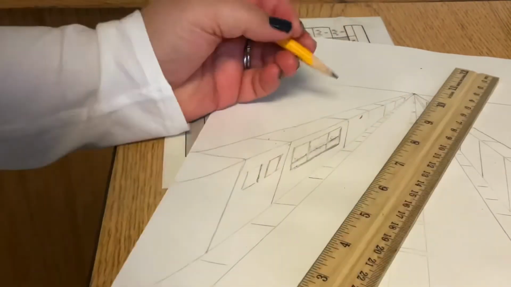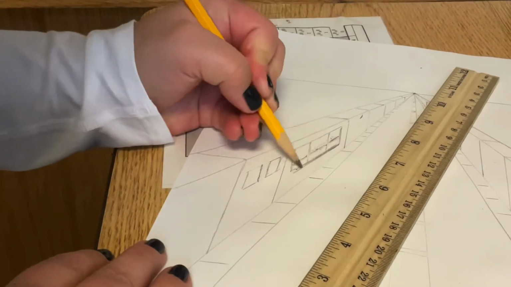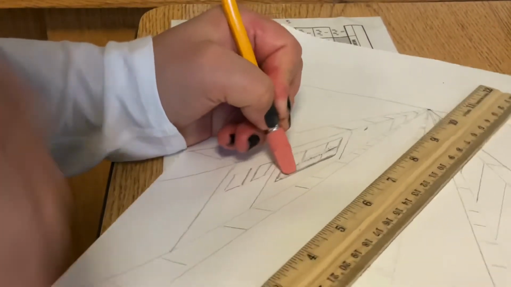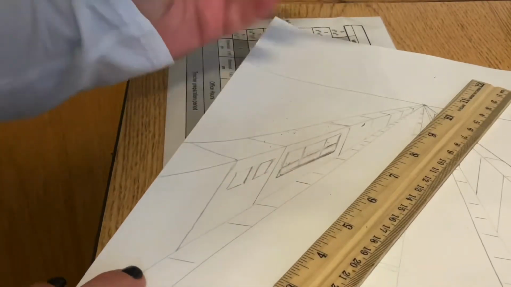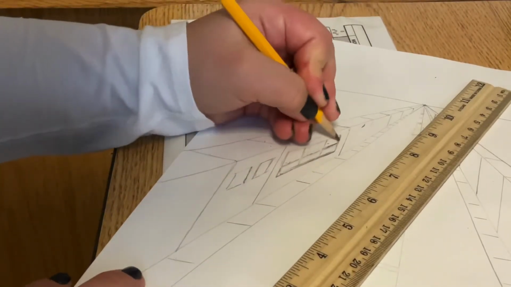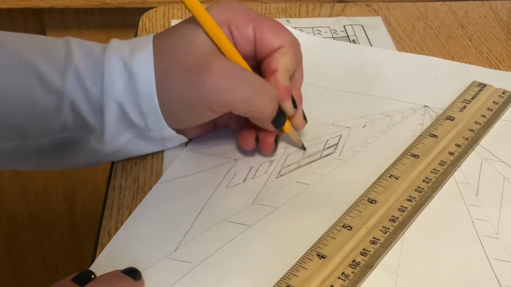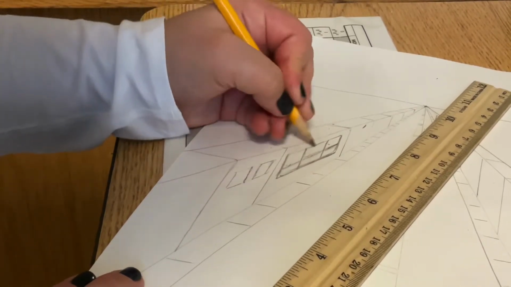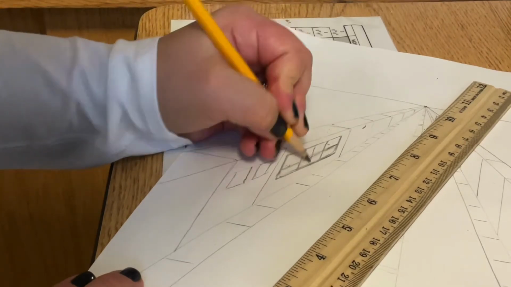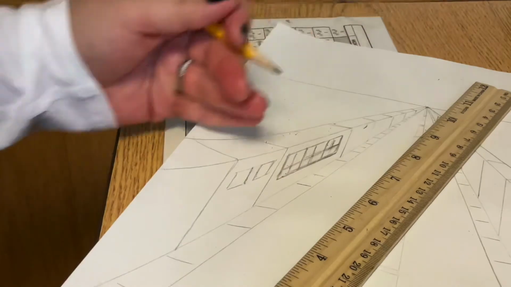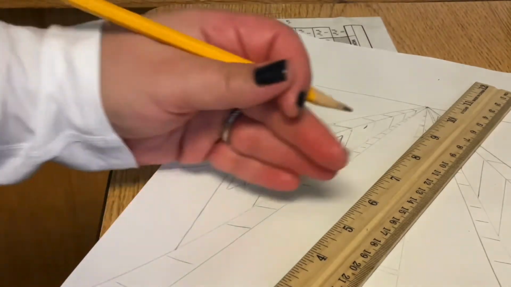So windows and doors are going to be the most important thing to include on your buildings. I'm not saying every building needs to have windows and doors, but you want to include the most details in the buildings that are closest to us.